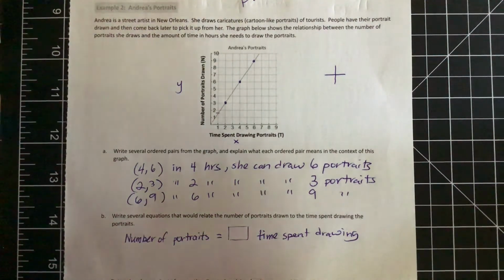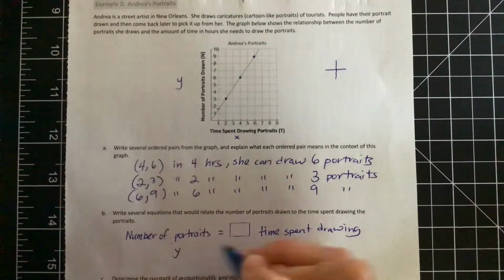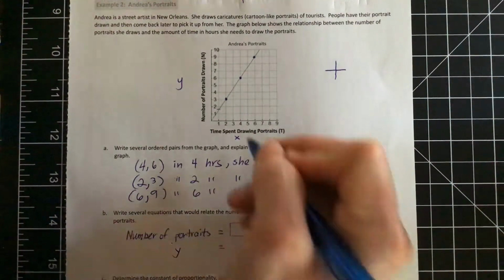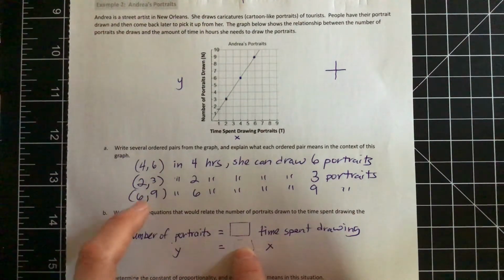So if you say y, because that's the number of portraits drawn, y equals some number times x, and you start to fill it in with the constant of proportionality, which would be y divided by x, right?